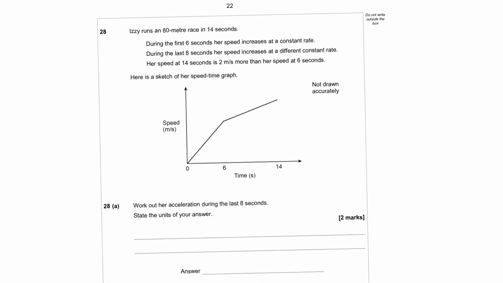So having a look at question 28, it says Izzy runs an 80-meter race in 14 seconds, and it shows her speed for the first 6 seconds, which was increasing constantly, and then for the next 8 seconds, which was constant but at a different constant rate.